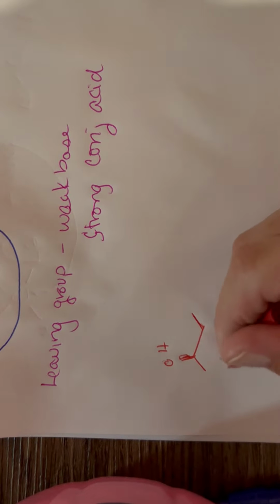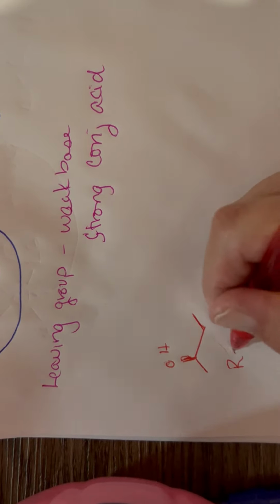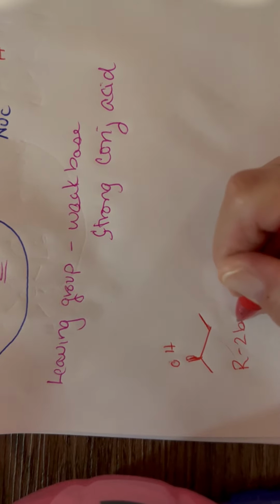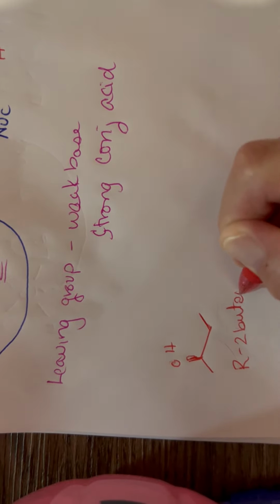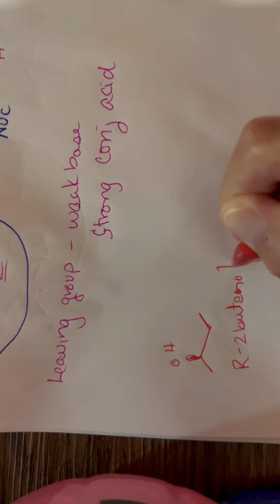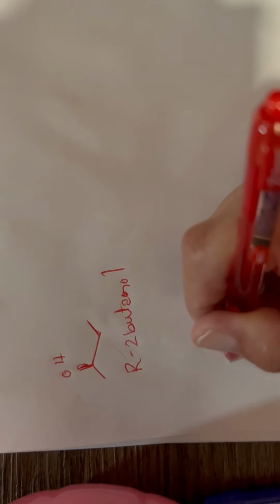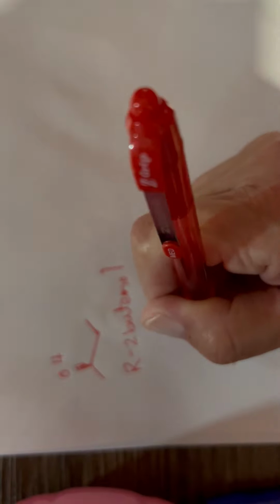So this is going to be 2-butanol. And below it, we will do the exact same thing, except instead of that, we're just going to have the alcohol be protonated.